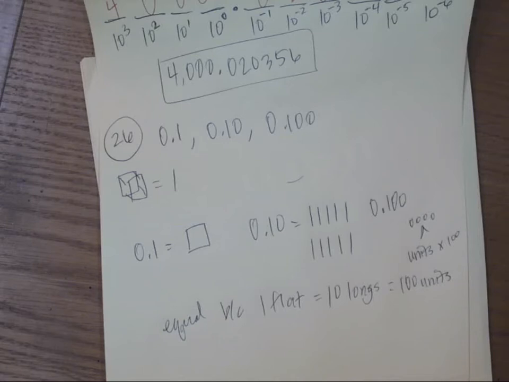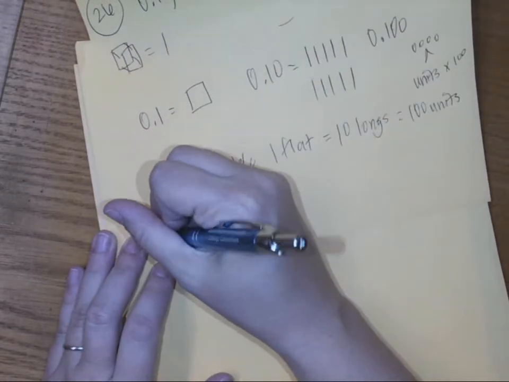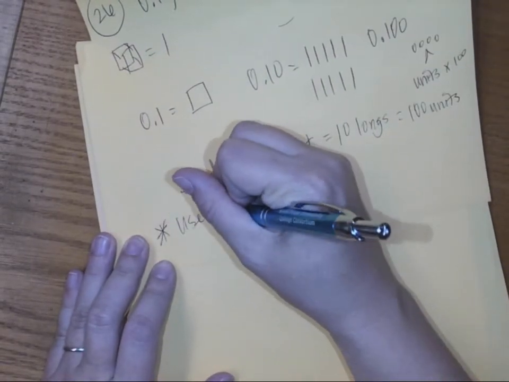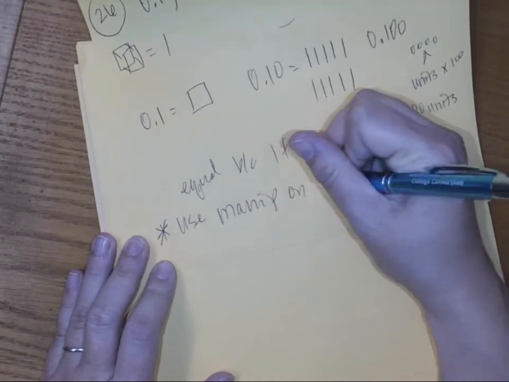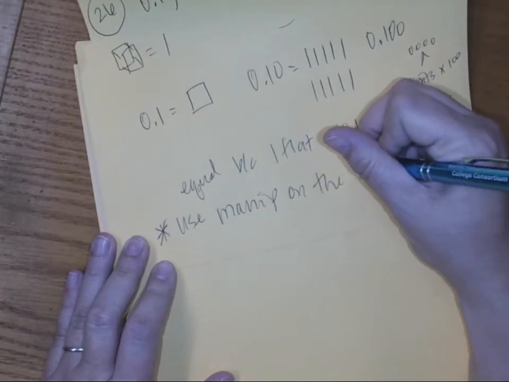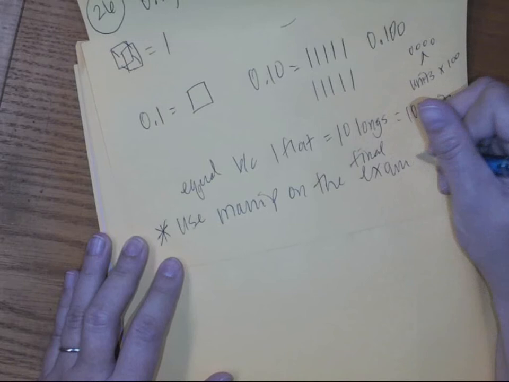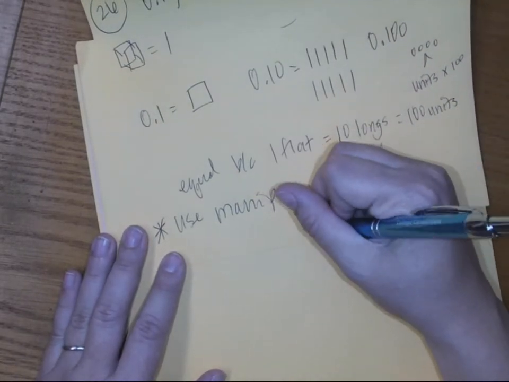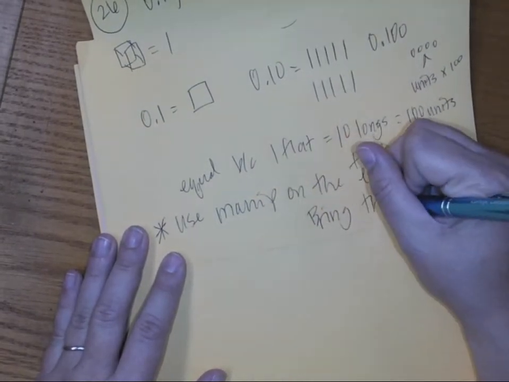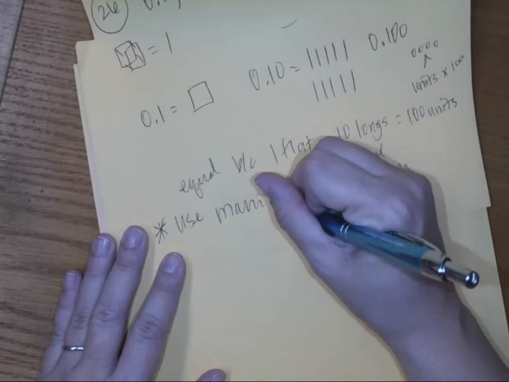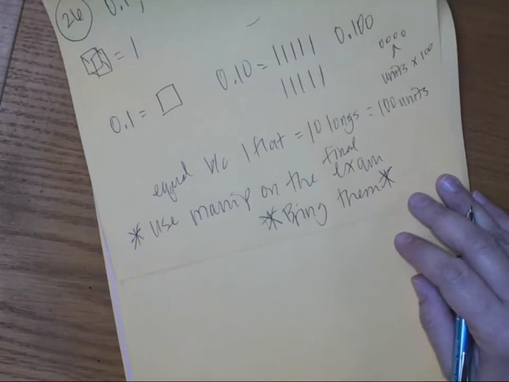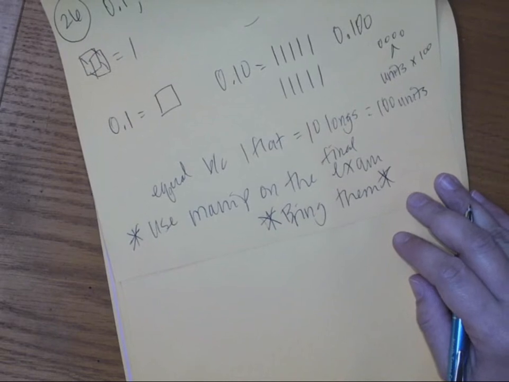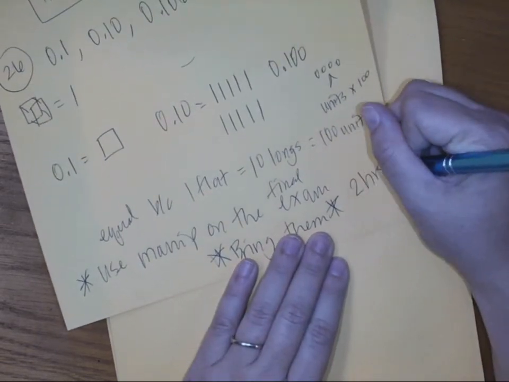And just a reminder, your final exam, you've already emailed me the time, the location, everything. You can use all your manipulatives on your exam. So make sure you bring them. So you're bringing pattern blocks, Cuisenaire rods, base 10 blocks if you want them. You can use a matte pencil, colors on your final exam, and you get 2 hours for your final exam.